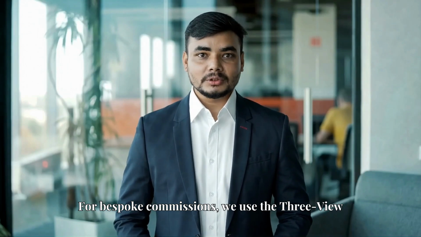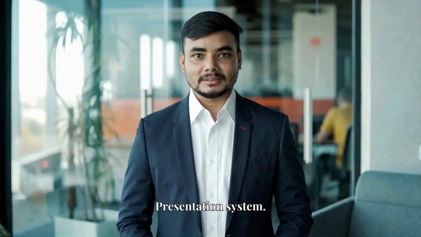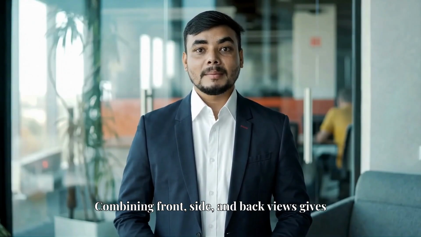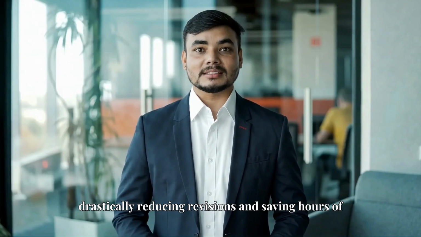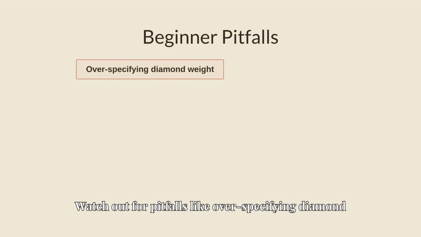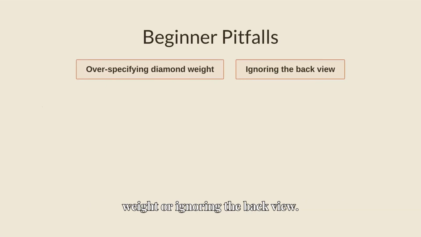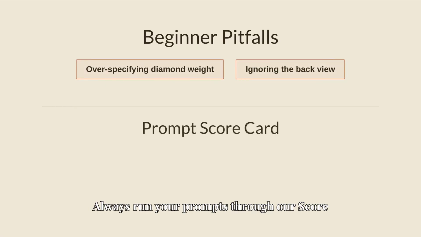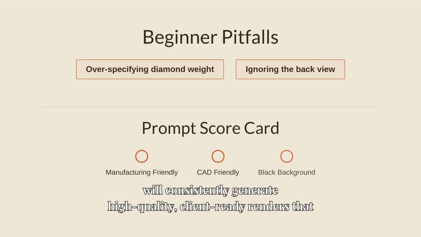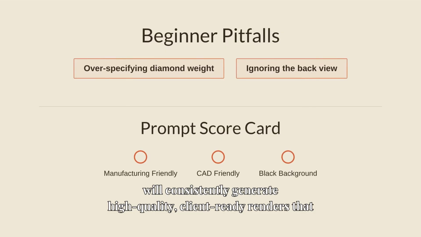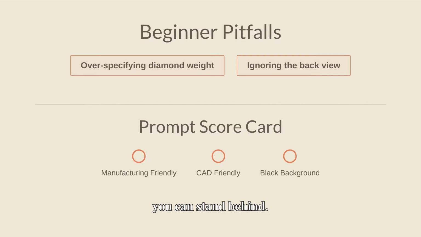For bespoke commissions, we use the 3-view presentation system. Combining front, side, and back views gives your CAD modeler a complete 3-dimensional understanding, drastically reducing revisions and saving hours of production time. Watch out for pitfalls like over-specifying diamond weight or ignoring the back view. Always run your prompts through our scorecard. A prompt that passes all 9 checks will consistently generate high-quality, client-ready renders that you can stand behind.